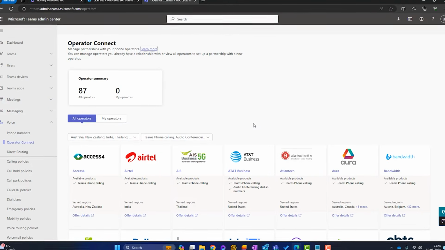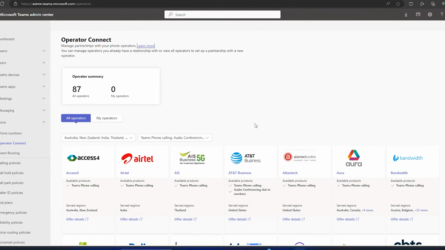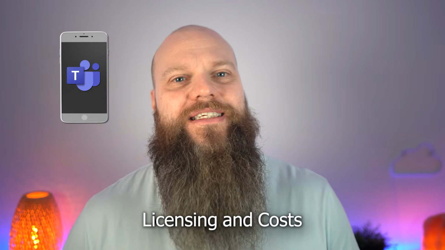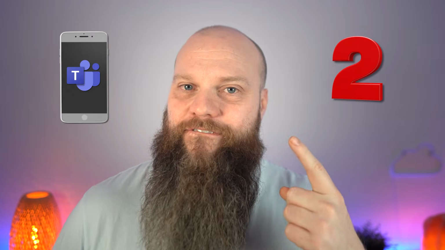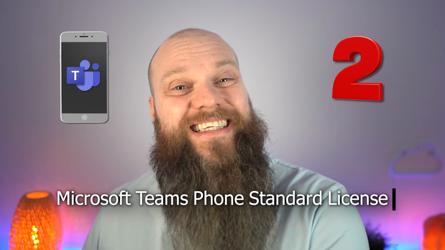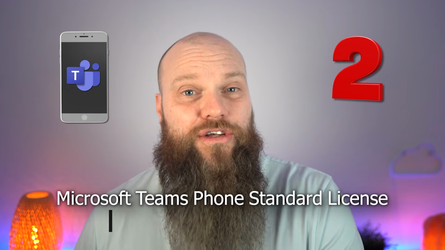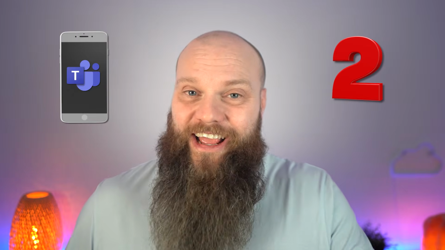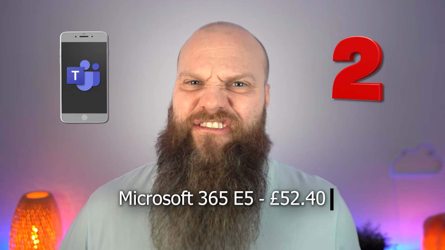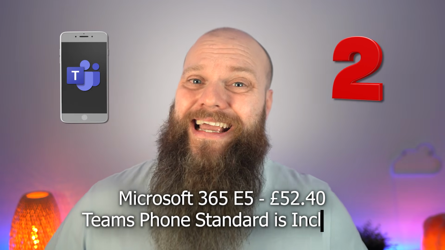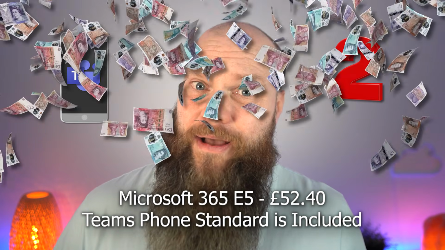Now, before I give you the full demo on how to configure Teams as your telephone system, let's just talk about licensing and costs. To use Teams as your telephone system, you need two things. Firstly, everybody needs to have a Microsoft Teams Phone Standard license. That costs £6.60 per user per month. Or if you use Microsoft 365 E5 at £52.40, the Teams Phone Standard is included. At that price, no wonder.